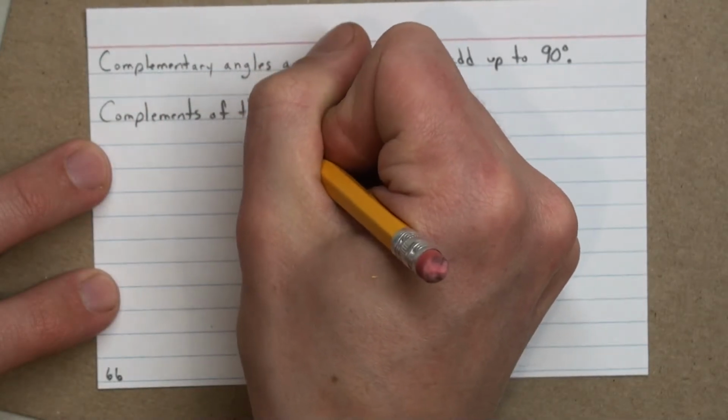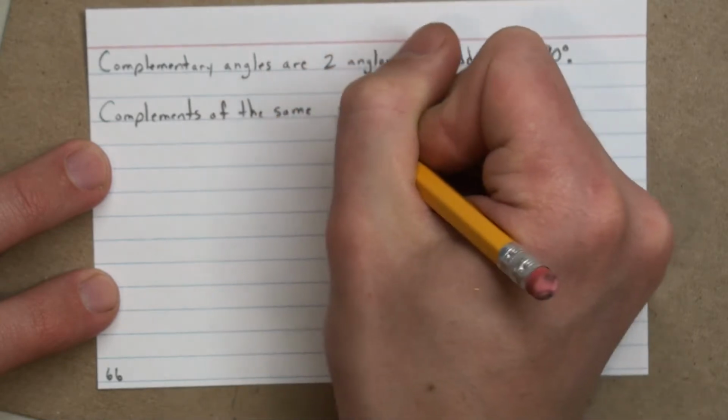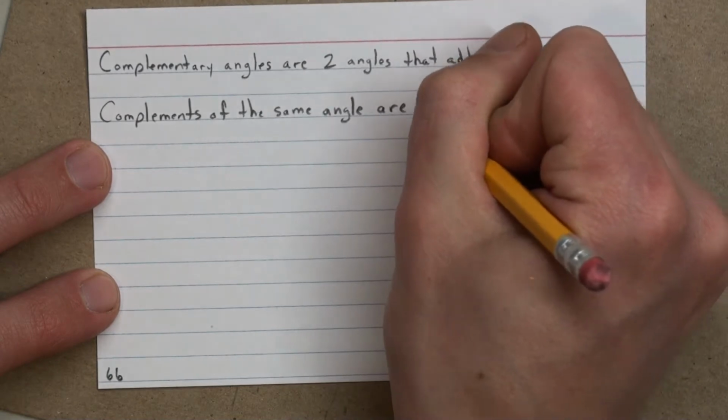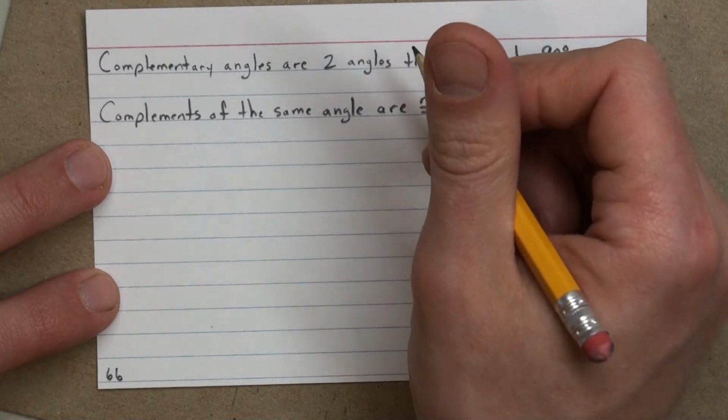Complements of the same angle are congruent.